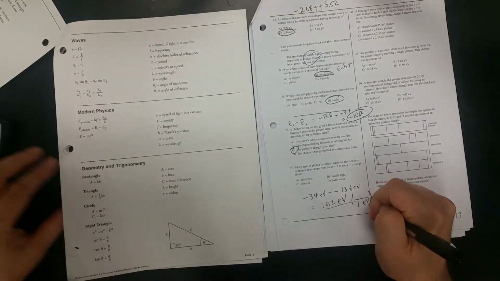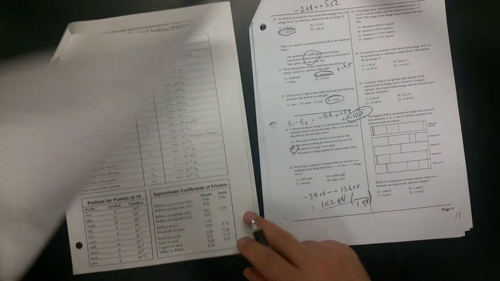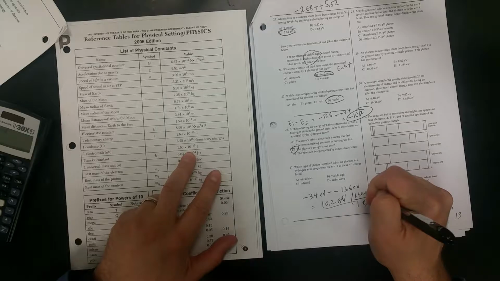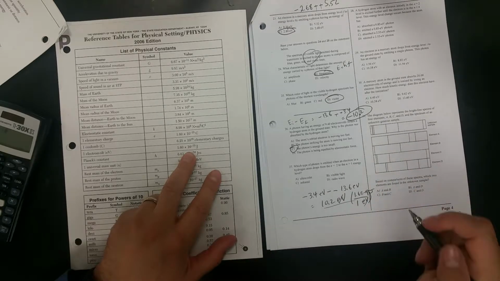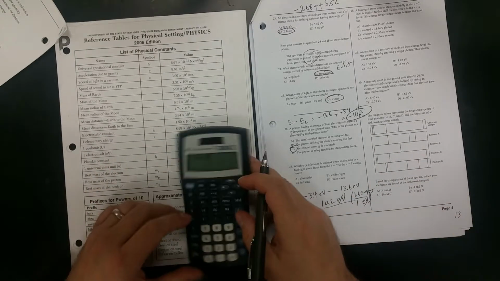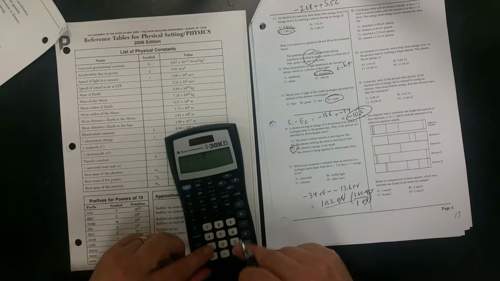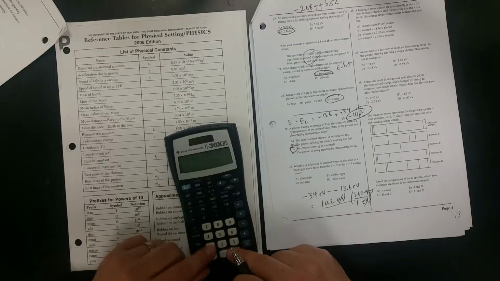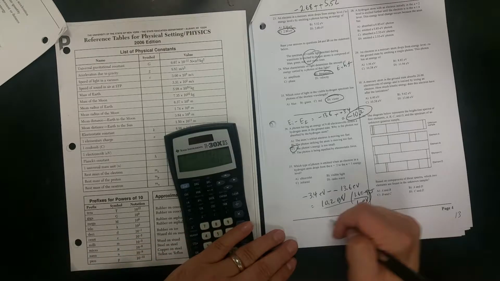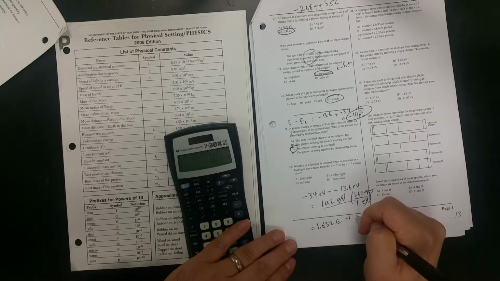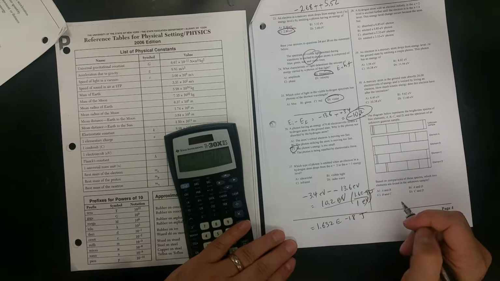We know 1 electron volt, put that on the bottom because the units cancel out, is equal to 1.6 times 10 to the negative 19th joules. So 1.6e-19 times 10.2 gets me 1.632 times 10 to the negative 18th joules.